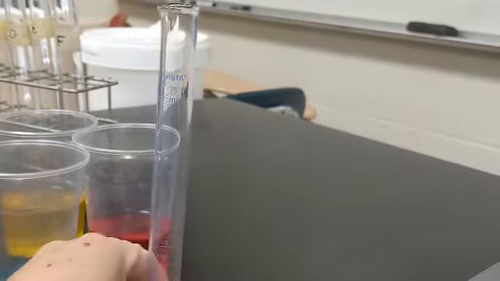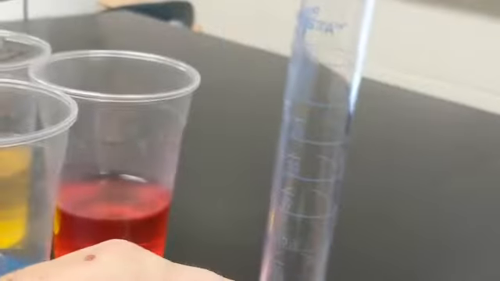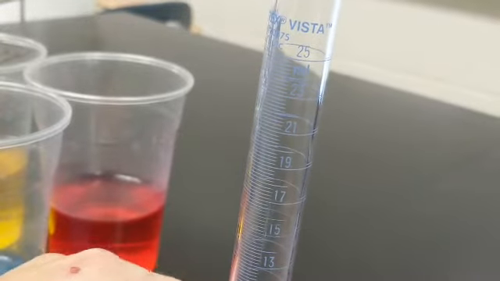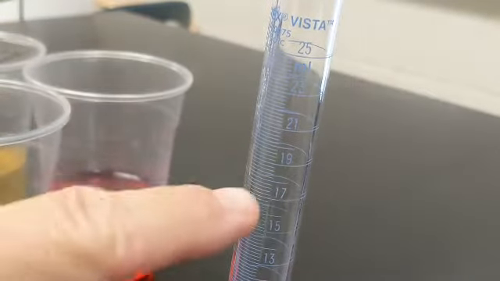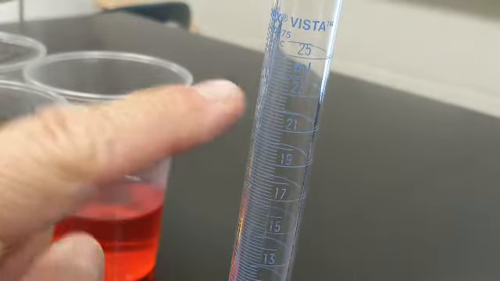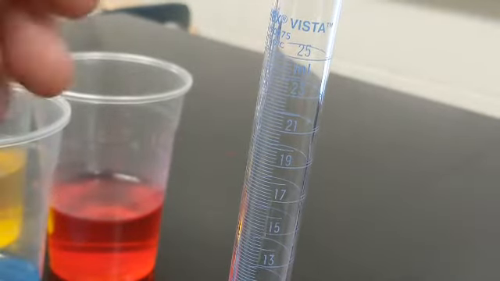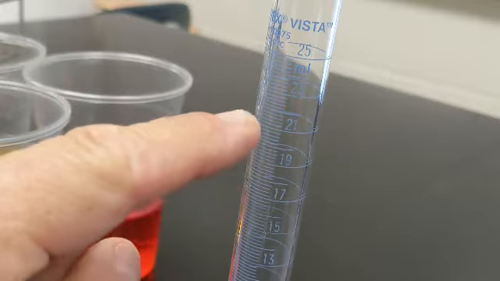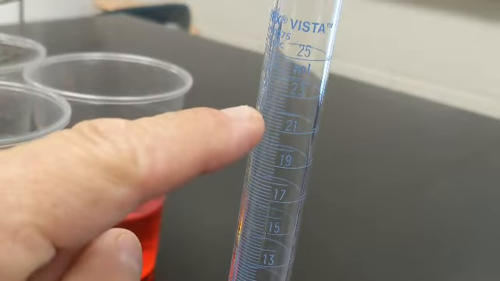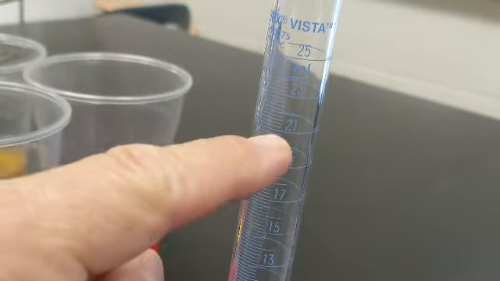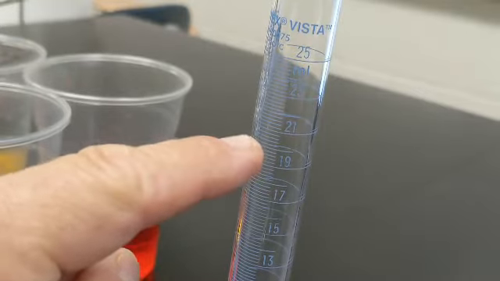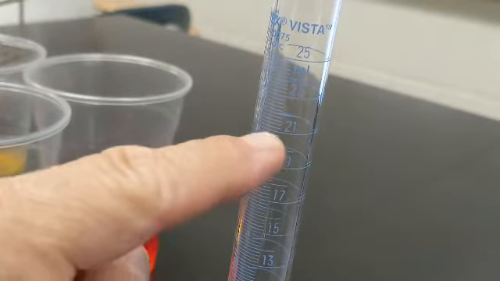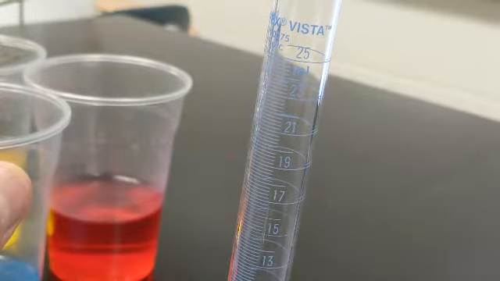This is a graduated cylinder. This is how we accurately measure liquid volume. And you'll notice that there are markings on the side of the graduated cylinder. The numbers represent milliliters of volume. So we've got 19 milliliters here, and we've got 21 milliliters here. So in the middle, that big line, even though there's no number associated with it, represents 20 milliliters of liquid volume.